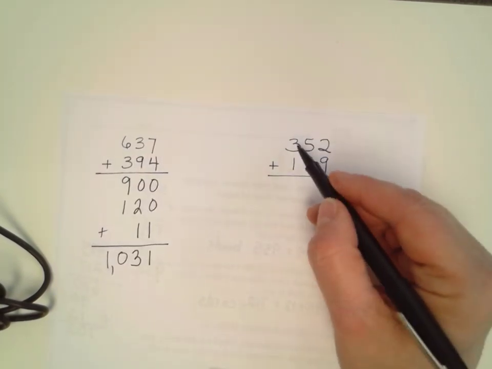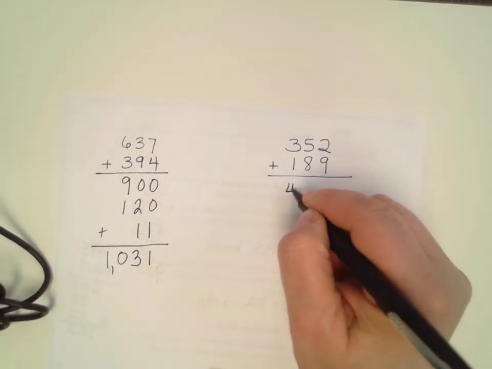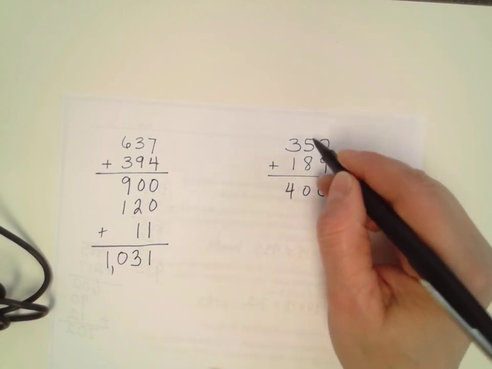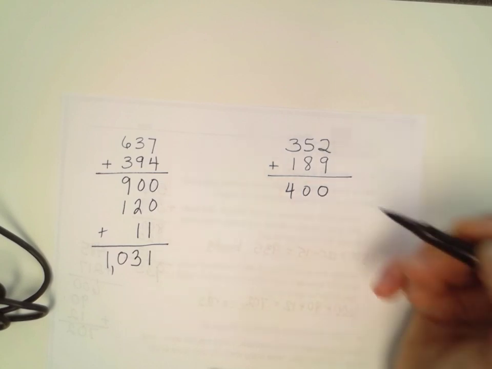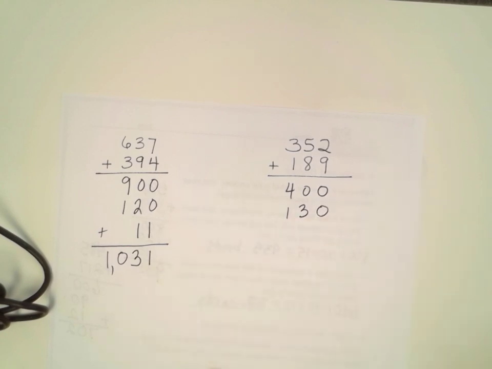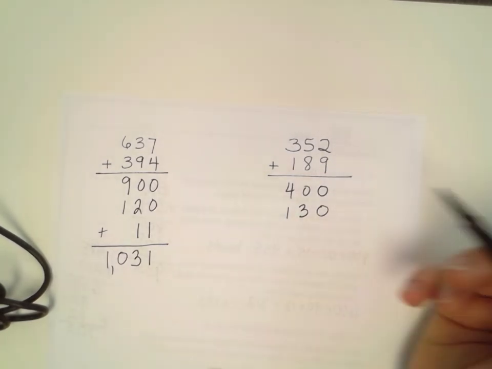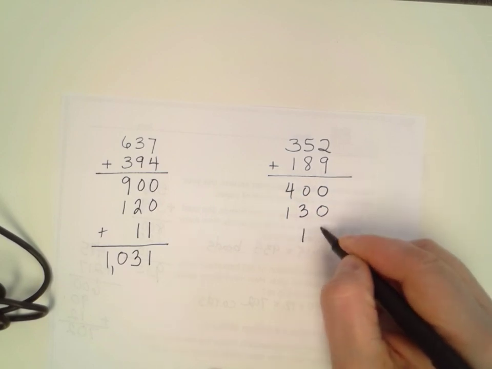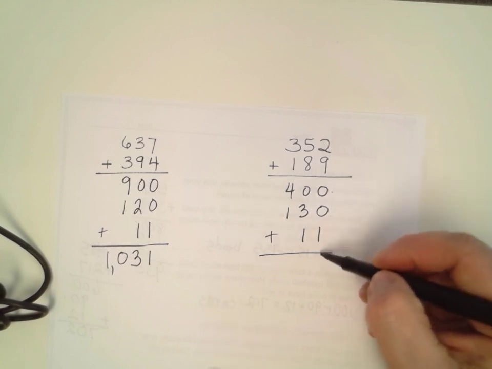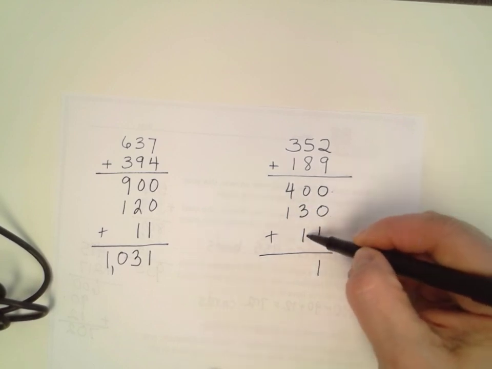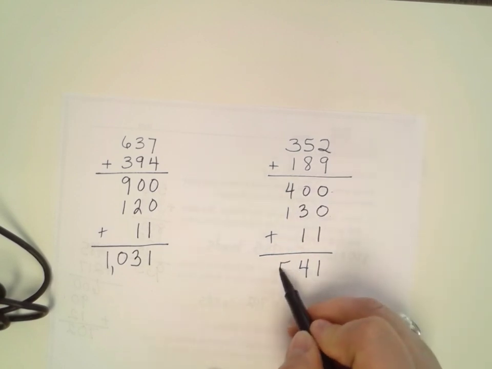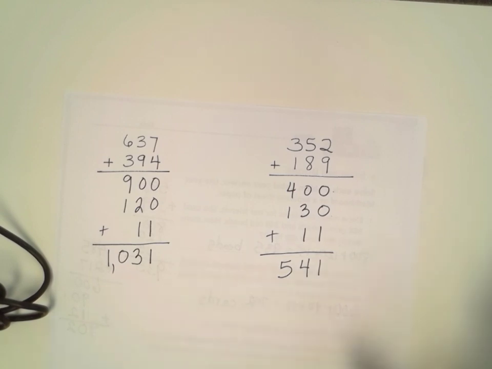So 300 plus 100 is 400. Then the next one is 5 tens. Don't forget that's the tens value. 5 tens plus 8 tens is 13 tens, or the same thing as 130. And then 2 plus 9 is 11. And now I'm going to make sure those are all nicely lined up. So 0 plus 0 plus 1 is 1. 3 plus 1 is 4. And 4 plus 1 is 5. 541.